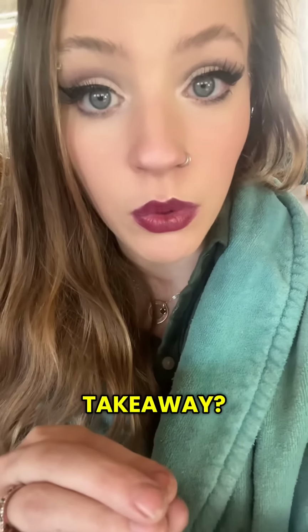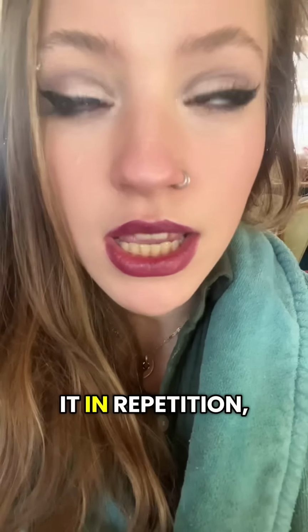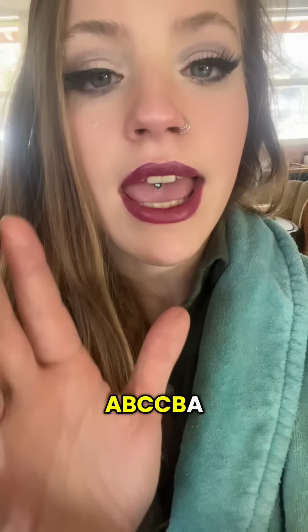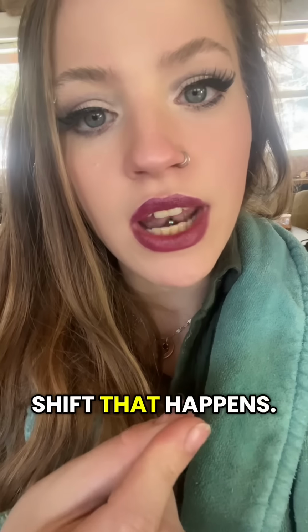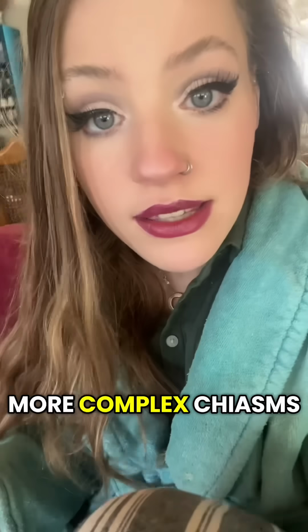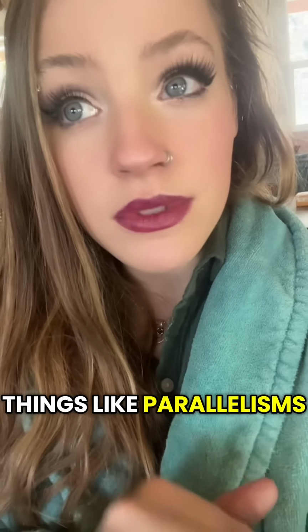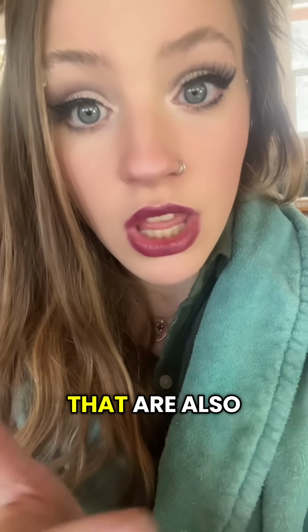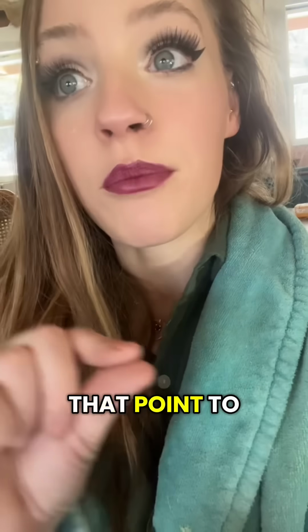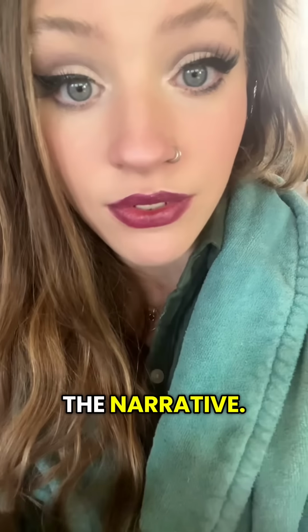What's the main takeaway? You often see it in repetition, like A, B, C, C, B, A, where in the middle there's a narrative shift that happens. More complex chiasms could look like A, B, C, D, C, B, A, where there's an actual thing in the story that happens. Then you have things like parallelisms and cyclical repetition that are also used in Hebrew that point to something different in the narrative.